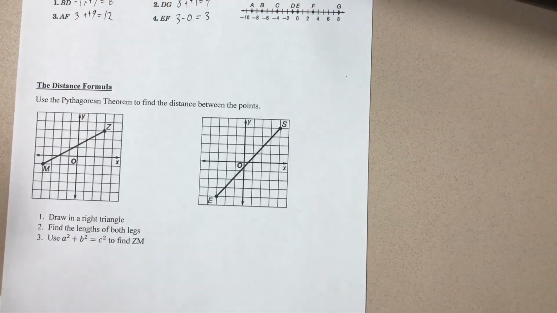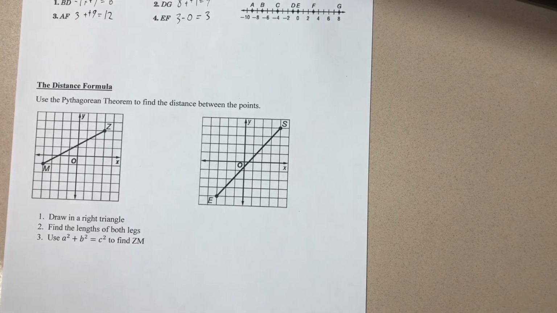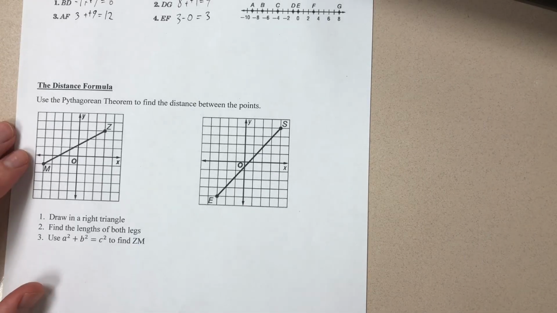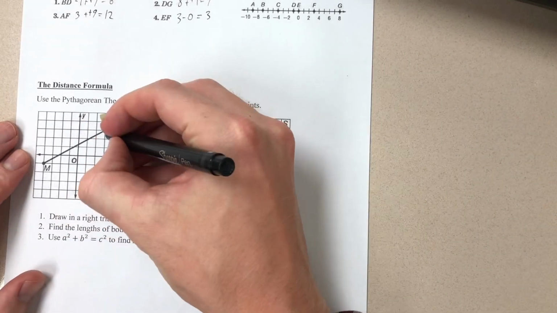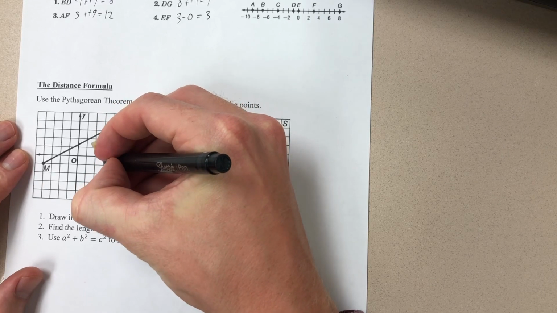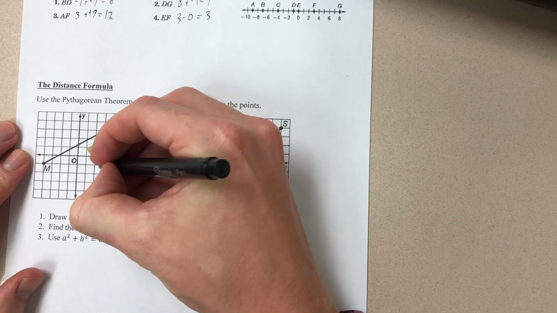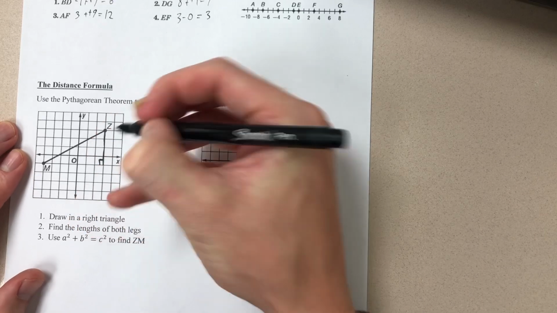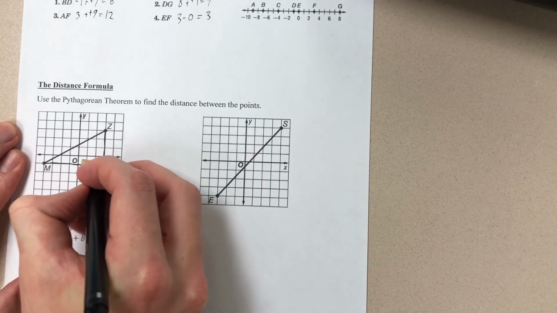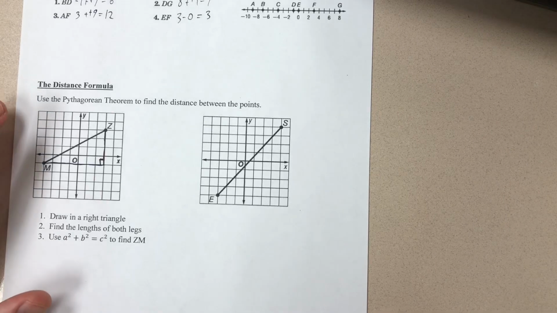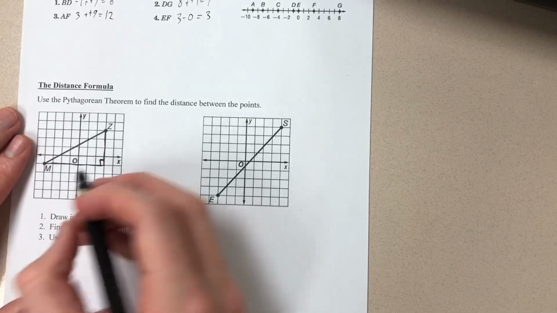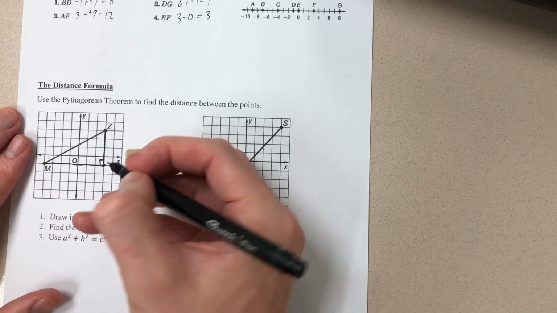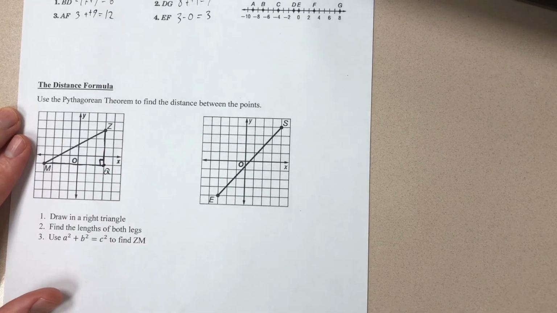Next, we are introducing the distance formula. So the distance formula is really just a Pythagorean theorem, but using coordinates. So we're going to draw in a right triangle here. We're going to draw down from Z down to this part, draw in our right angle, and draw from M over to the right angle. So in this right triangle from M, I'm going to label this point Q. It doesn't really matter what we label that point, but having a point labeled can help a little bit here.